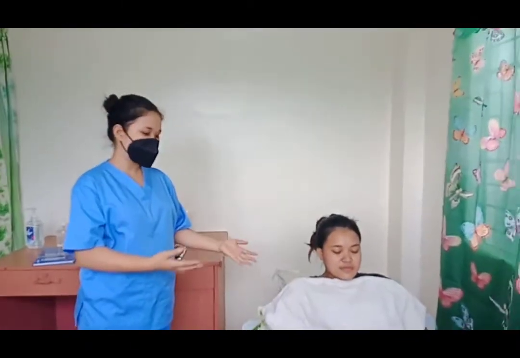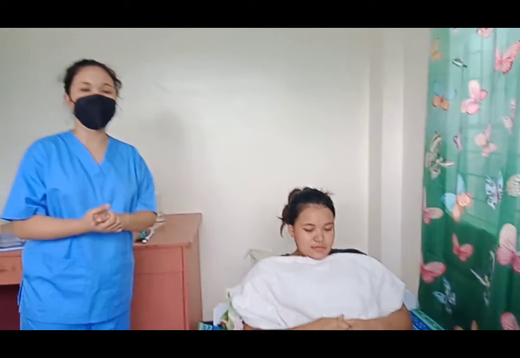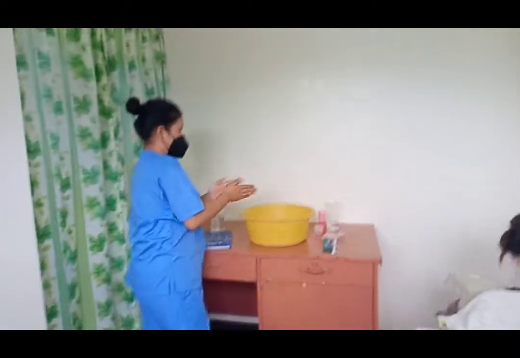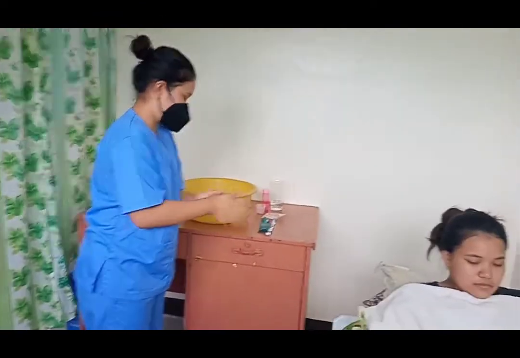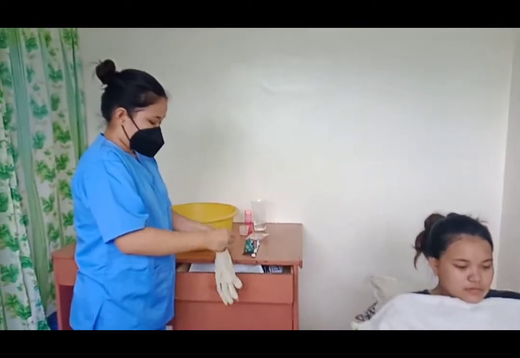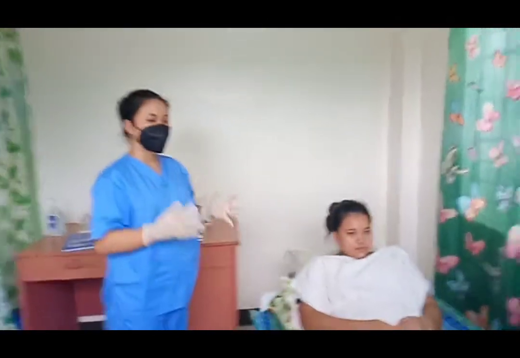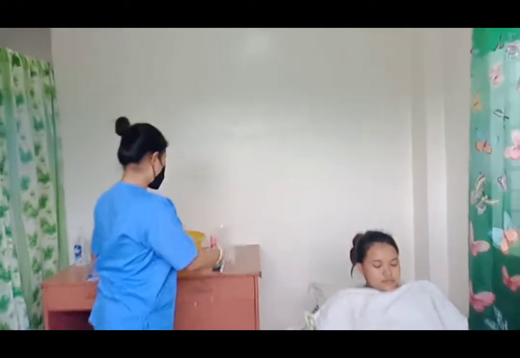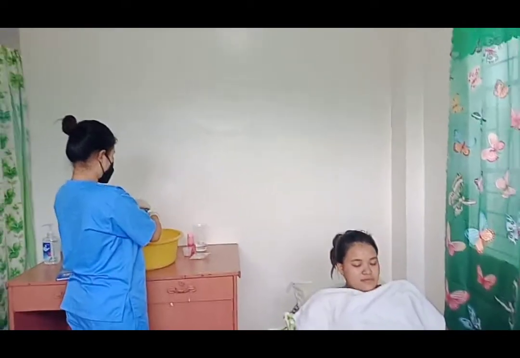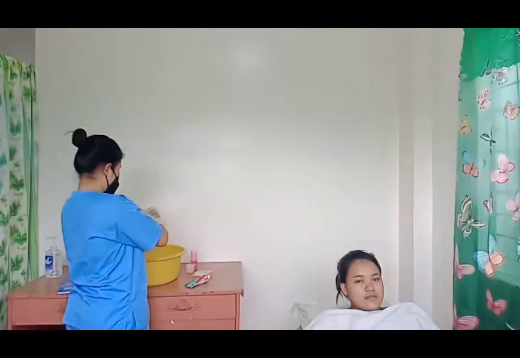After putting the towel over the patient, let's perform hand hygiene again and put on clean gloves. So, perform hand hygiene. And next, I will apply clean gloves. Next, after applying gloves, we will put some toothpaste on the toothbrush here at the basin. Then, pour some water on it.